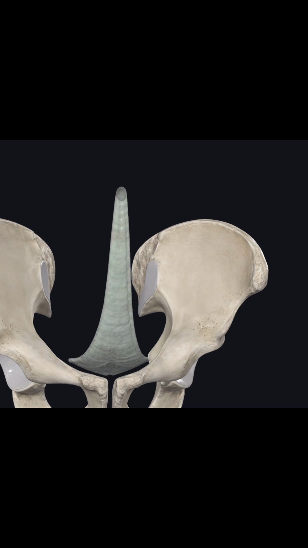So that is how the curtain-like structure has formed.